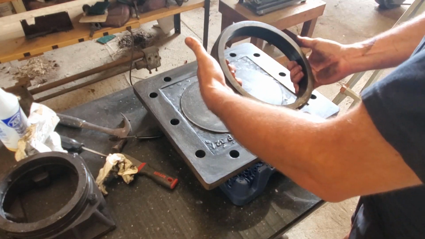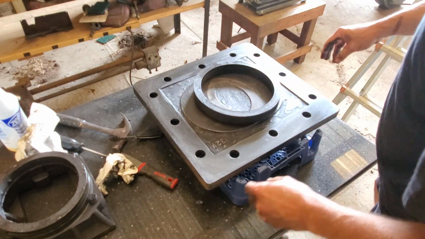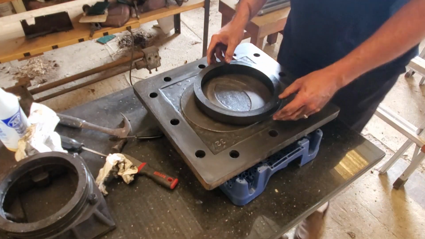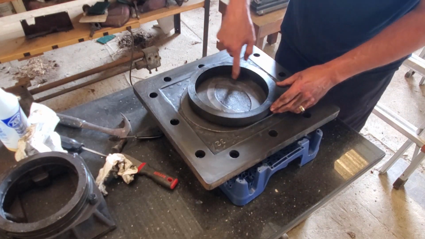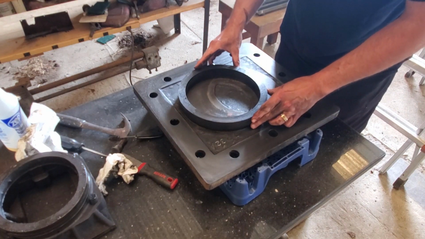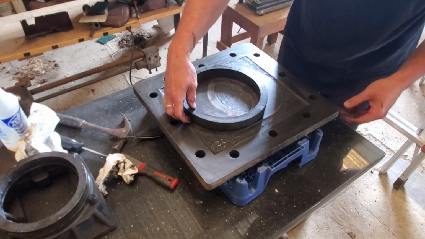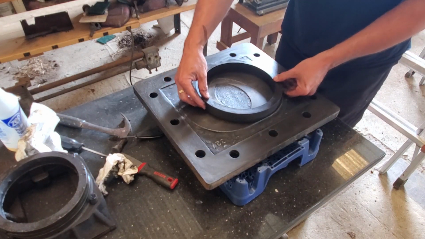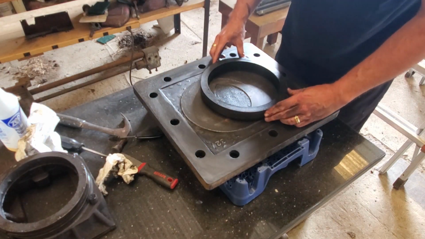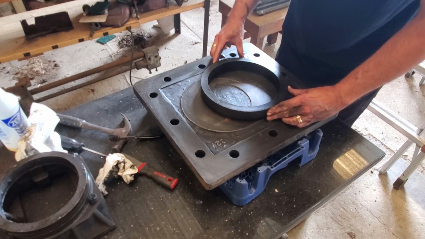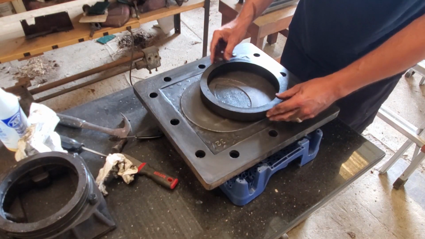It's supposed to be able to float and rotate, but I think once it locks into position, that's the end of its pre-rotation. And you can see the witness lines here, this eyebrow or eye-shaped area. That's the maximum travel of the valve. So it's probably 2.5 inches when you go from here to there.